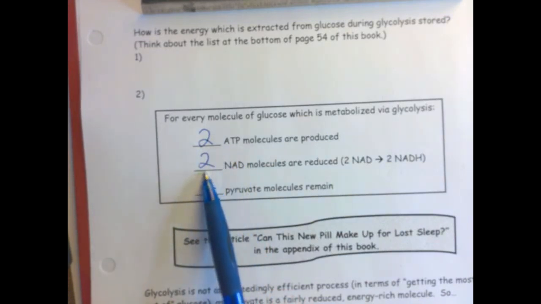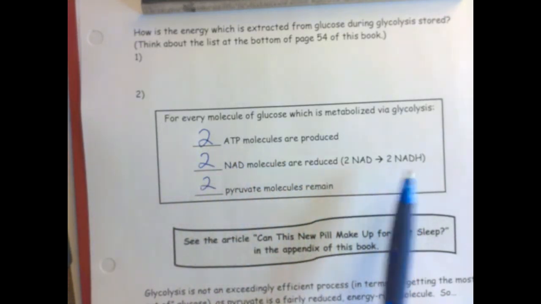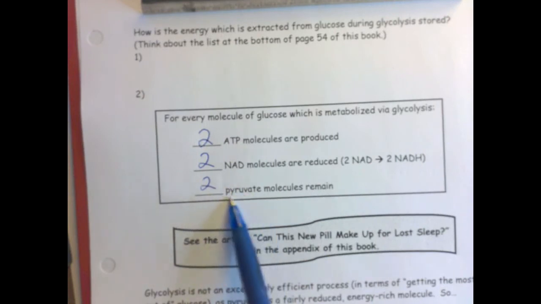It does some more good stuff in that it makes a couple molecules of NADH. And the leftovers are these pyruvate molecules. Now, pyruvate molecules are still pretty reduced. They're still pretty valuable. They're not as energy rich as glucose was, but they still got some potential energy in them. If all you do with your glucose is glycolysis, you're not getting the most out of it. You're not being very efficient. You're not squeezing as much energy as you possibly could out of that original molecule.